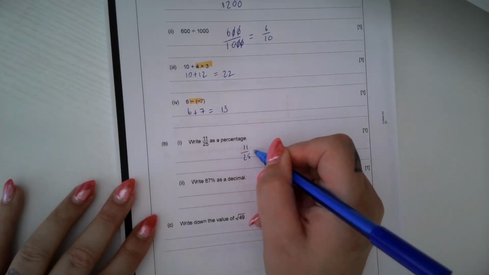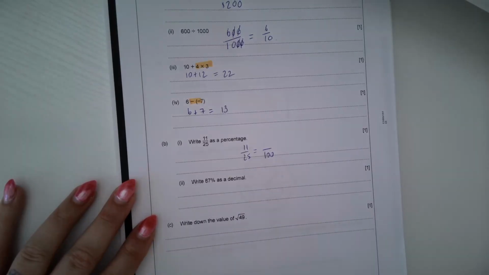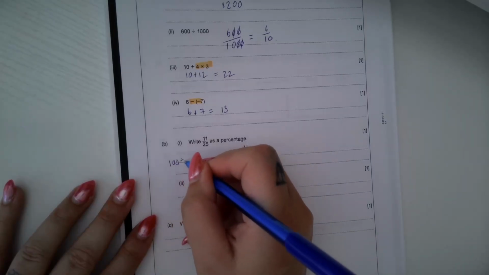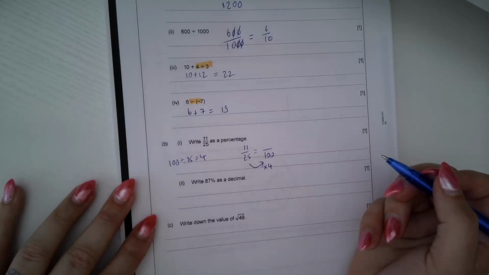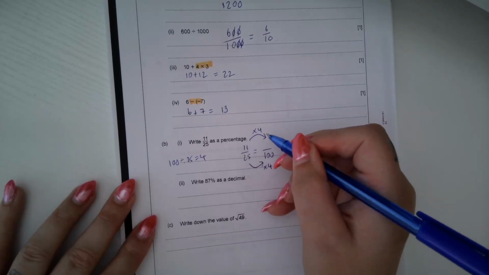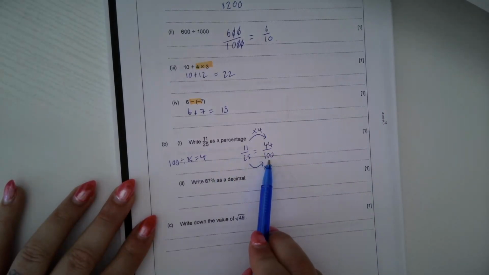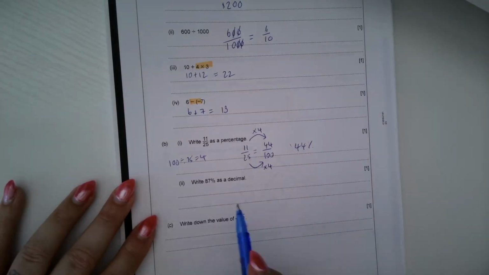Part B, part 1, we're going to write 11 over 25 as a percentage. Now, a percentage is out of 100. So I'm going to make my fraction have a denominator of 100. So I'm going to convert it to an equivalent fraction. Well, 100 divided by 25 is 4. So if I multiply this fraction by 4, the denominator becomes 100. I have to do the same to the numerator. 11 times 4 is 44. A percentage is out of 100, so it must be 44%.